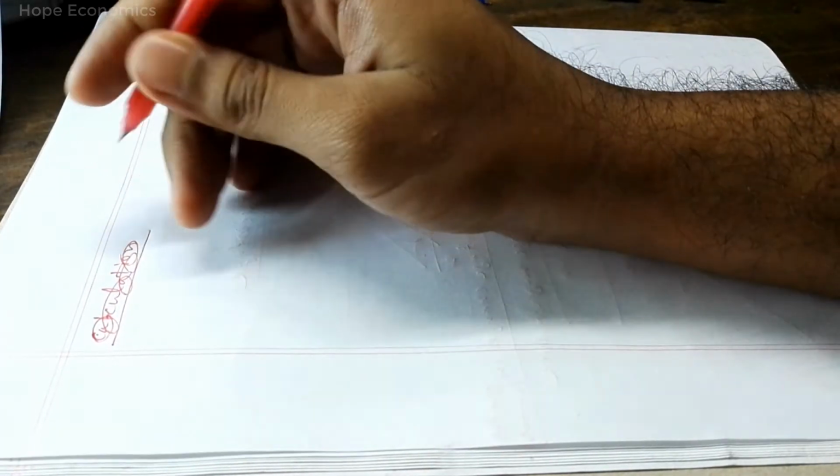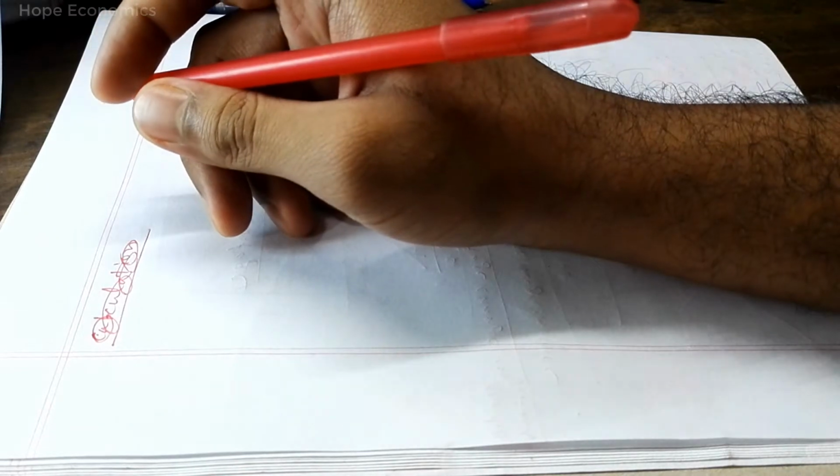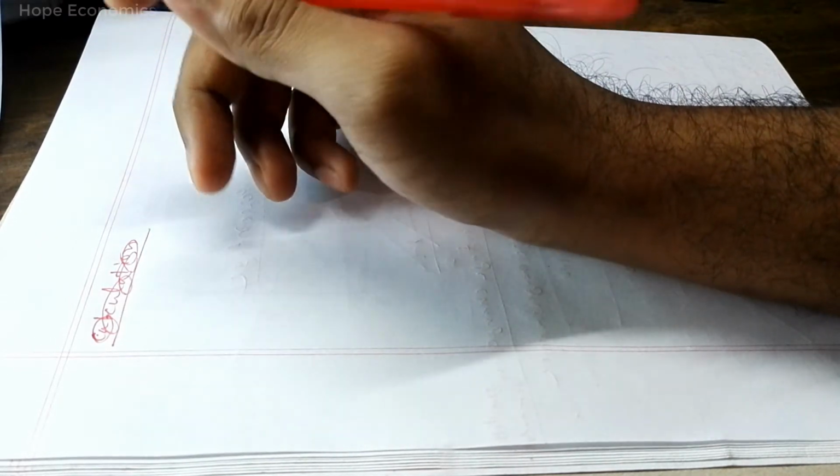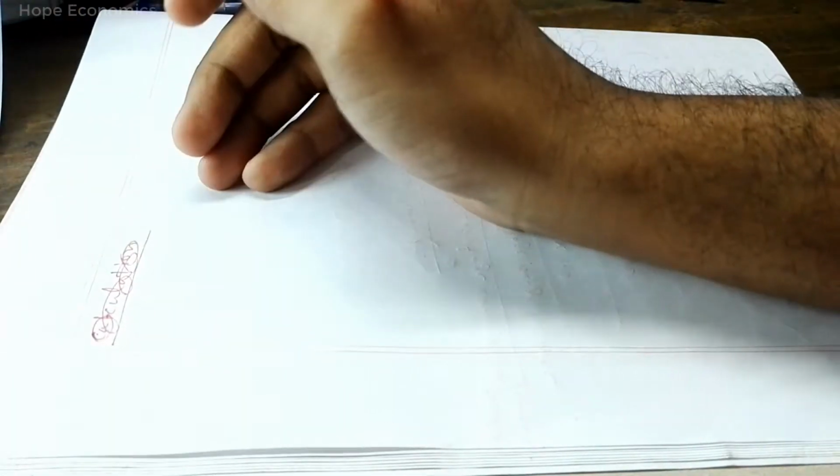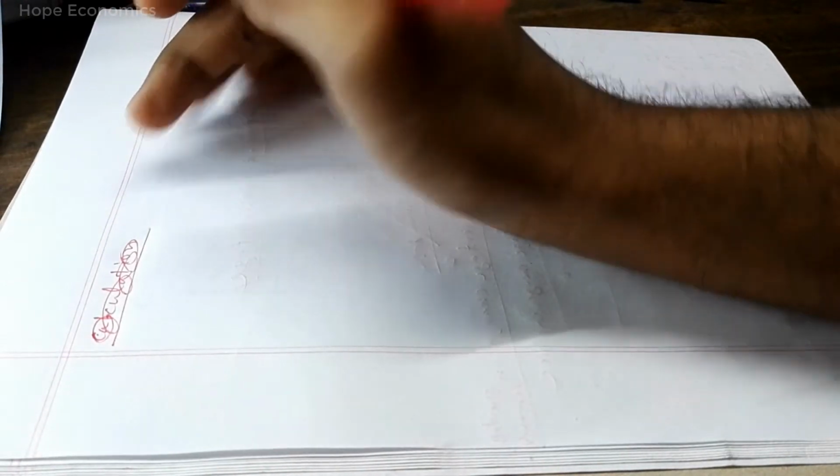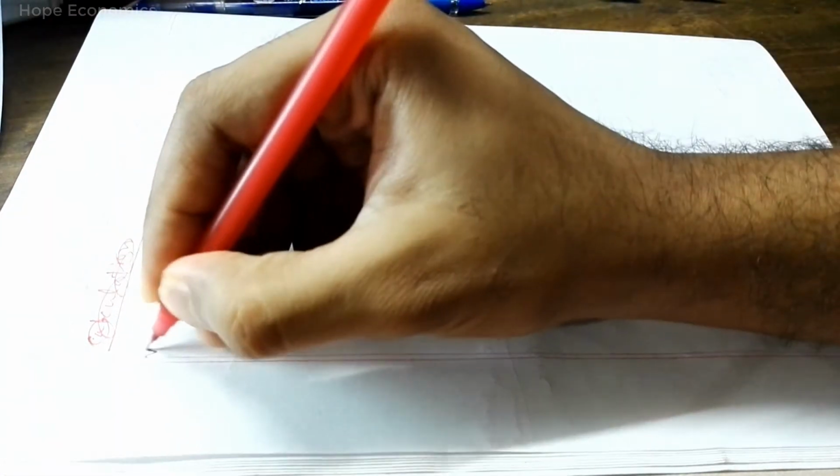Now we'll see the different varieties of price elasticity of demand curve. I mean, whether the curve is elastic or not.